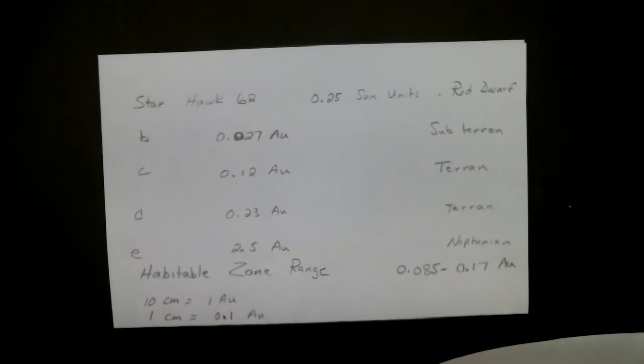So the data that you need is the mass of your star and the name of your star, and you need to know whether it is a yellow dwarf, an orange dwarf, or a red dwarf, and some of you might even have a yellow white dwarf, which will be a little bit bigger than the sun. You need to know all your planets. You need to know how far away your planets are from its star. You need to know the size of the planet.